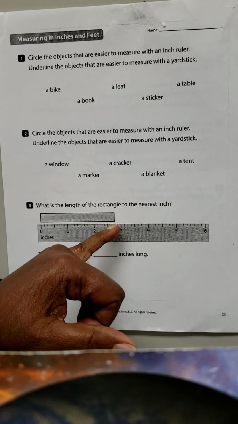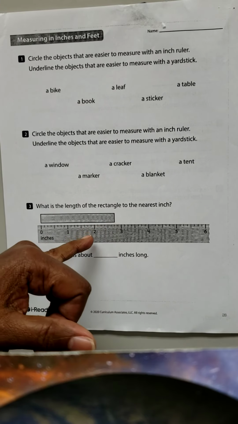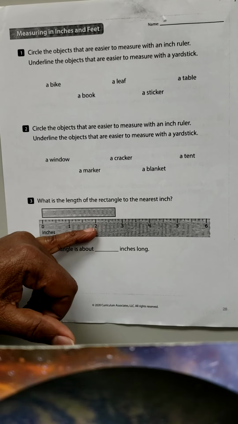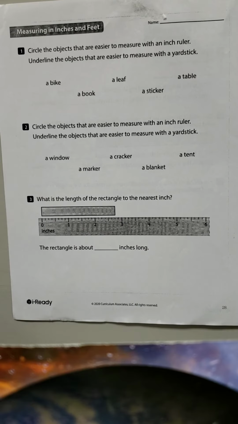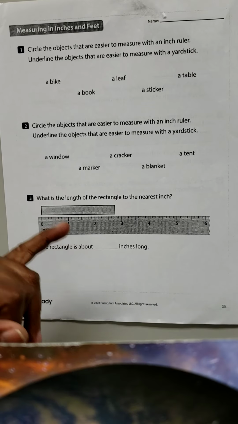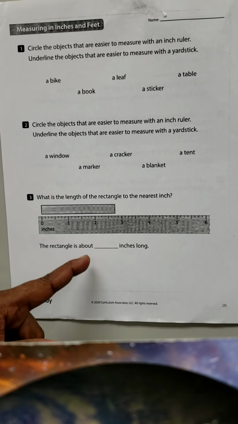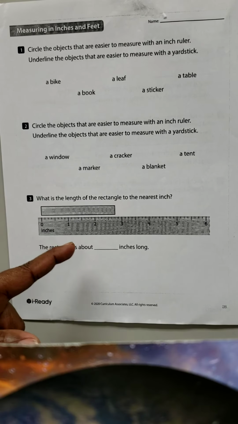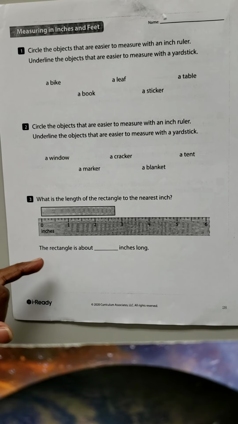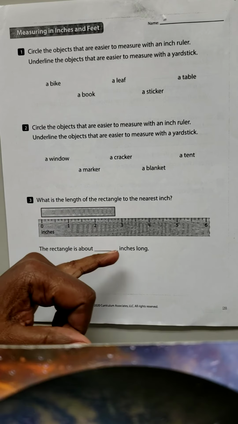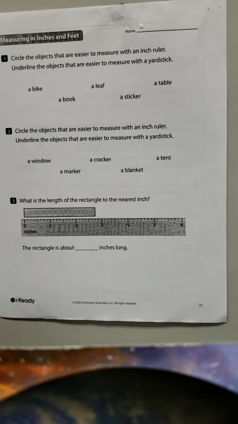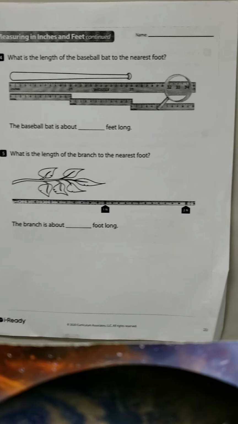Now where it stops, is it closer to 2 or closer to 3 inches? Look where 2 is and look where 3 is. Good. It's about 3 inches long. We use the word about because it's an estimate. It's not an exact measurement. So the rectangle is about 3 inches long. So we'll move over to page 29.